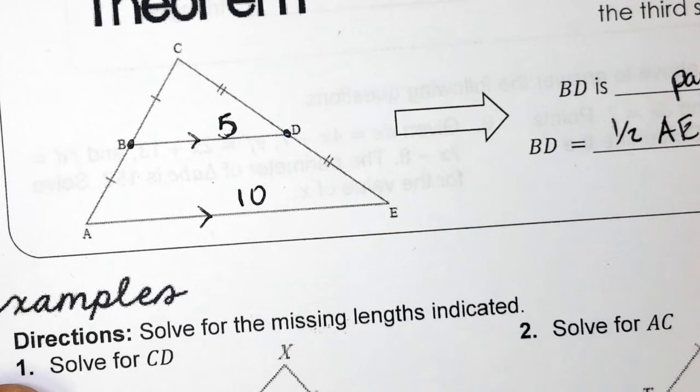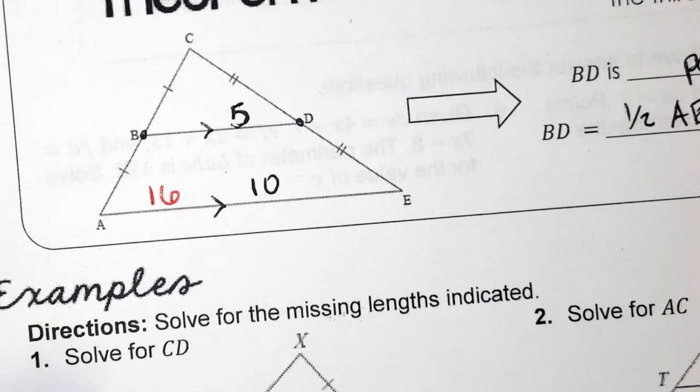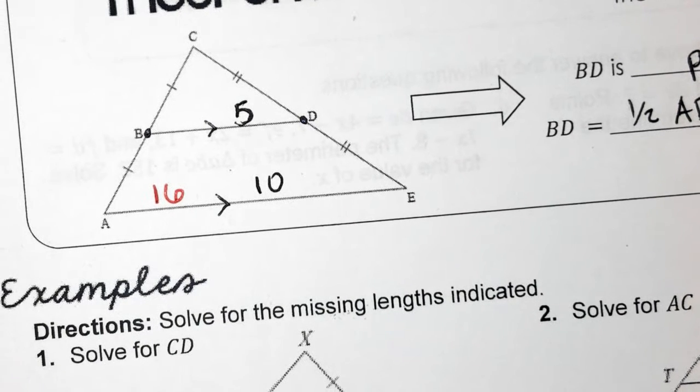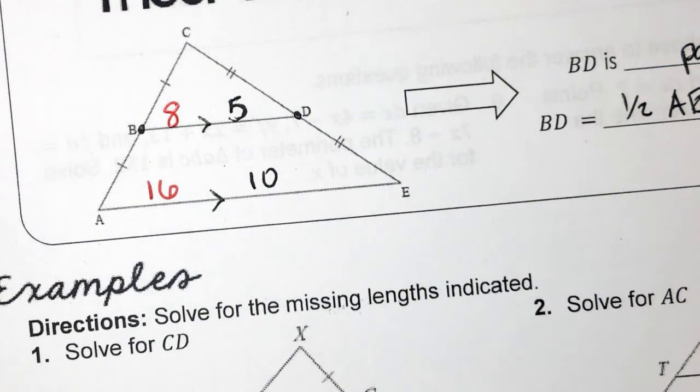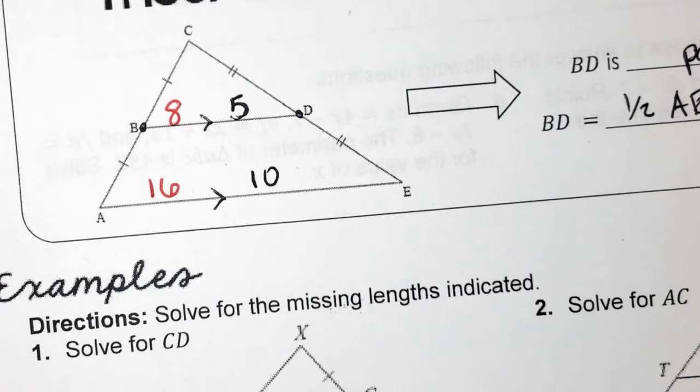I'm not convinced yet. Maurice, say I tell you AE equals 16. What will BD have to equal? Oh, 8. Yeah, 8. Why is that right? This is what I'm telling you, though. The mid segment is half of the segment that it's parallel to. I'm talking slow, so y'all should be processing.